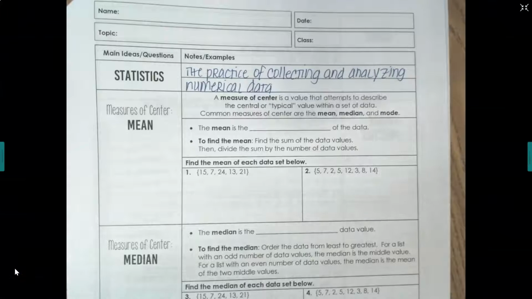Welcome to this video about the measures of center. We're beginning our statistics unit, and statistics is the practice of collecting and analyzing numerical data. By the end of this video, you should be able to determine and describe the measures of center for a large set of data for the following: mean, median, mode, and range.